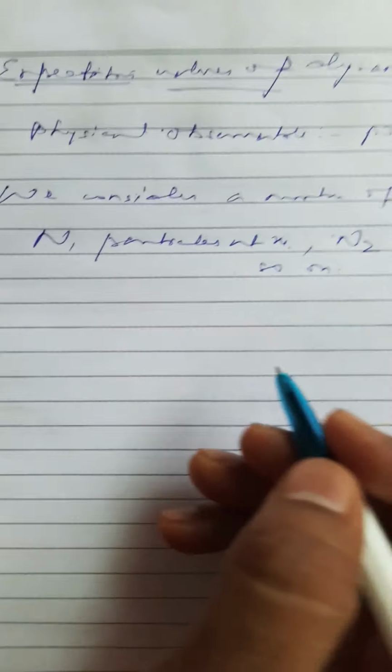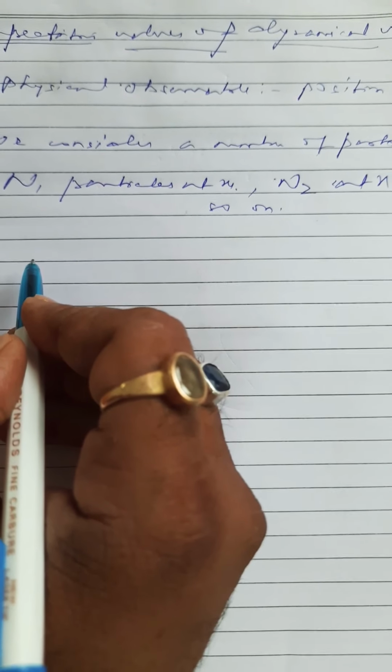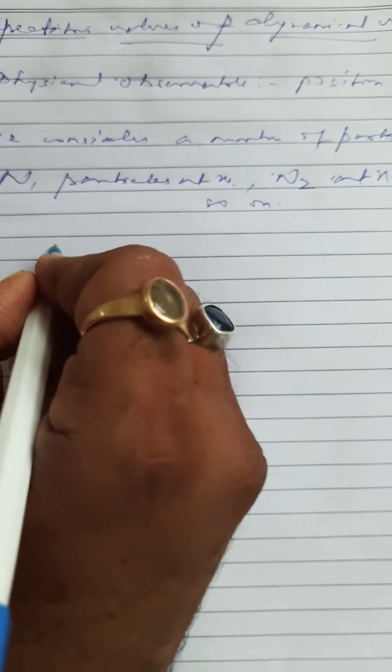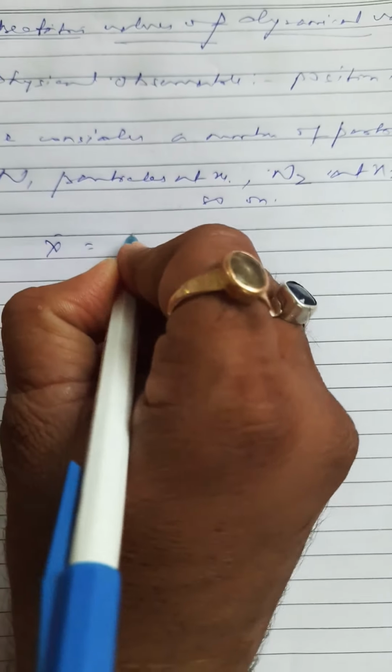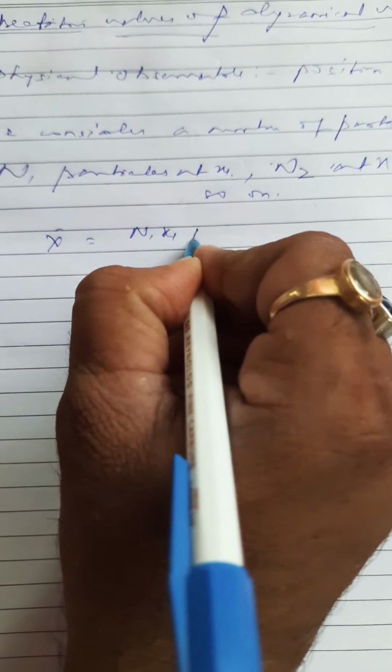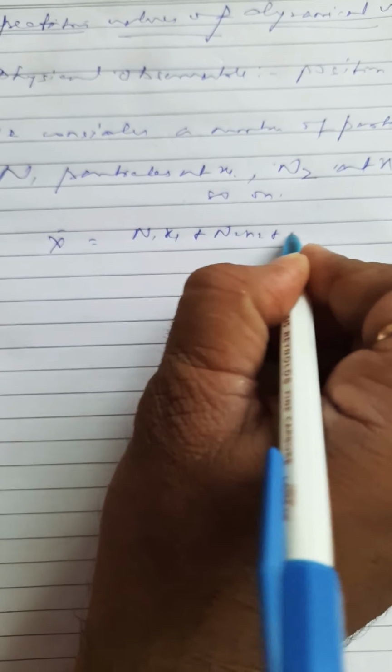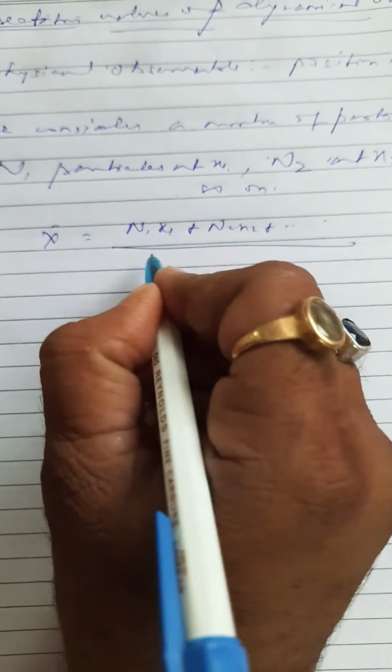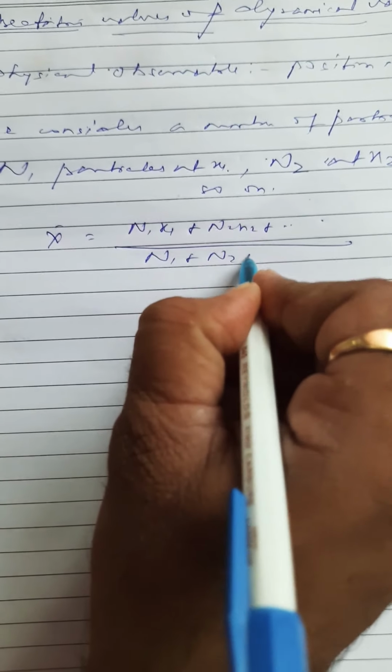So the average position of the number of particles would be given by x bar equal to n1 x1 plus n2 x2 plus dot dot dot divided by n1 plus n2 plus n3 and so on. So this is the average position of the number of particles, that is what we have to remember.